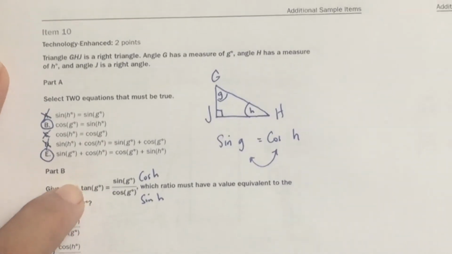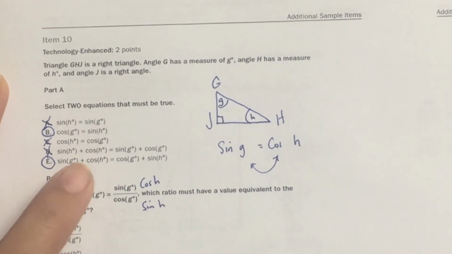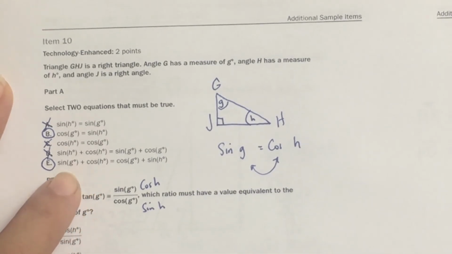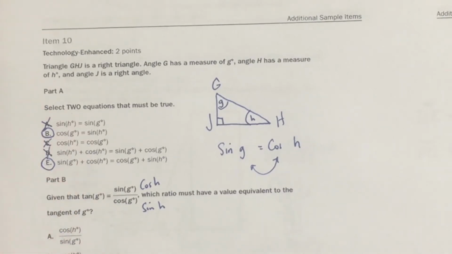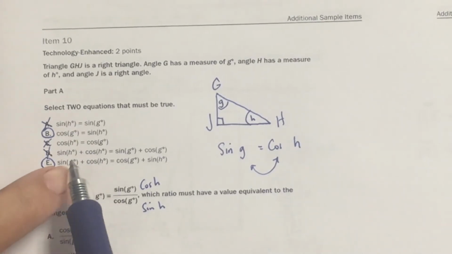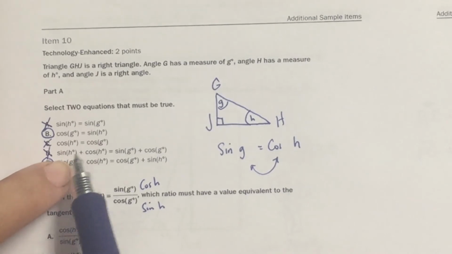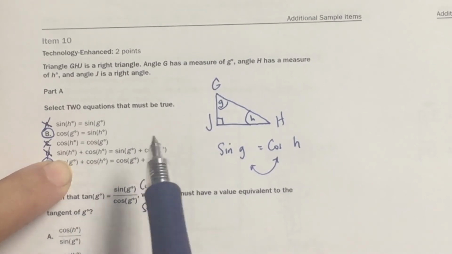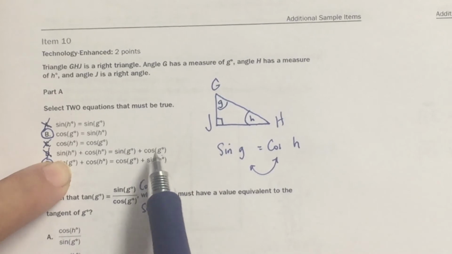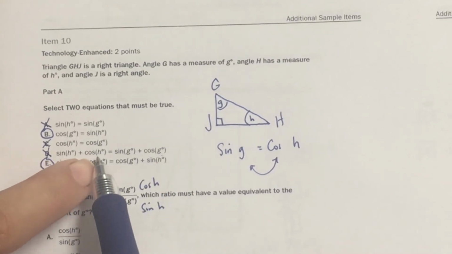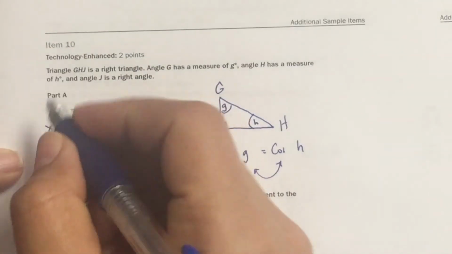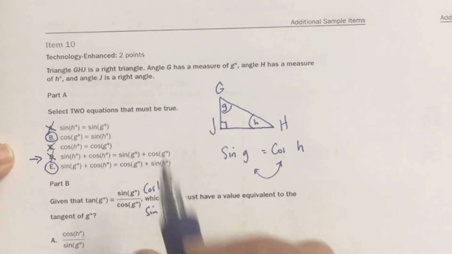I'm just going to check this one again because it says I have the wrong answer here. So let me look at this because it says the answer on this one should be B and D. So let me look at this one. All right, sine H. So I should have cosine G. I do. Okay. Plus cosine H. So I should have sine H. Oh, no, I should have sine of G. I'm tripping. Okay. So sorry, D was the right answer there.